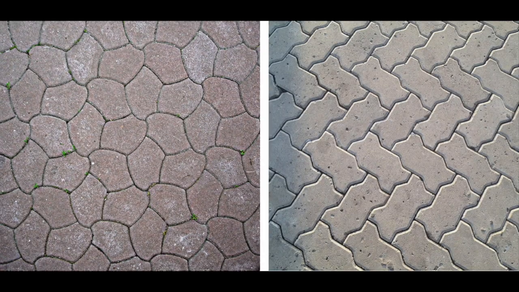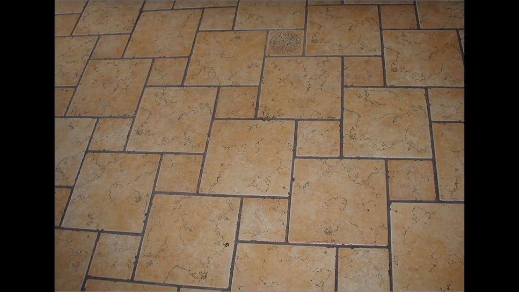These pictures show pavements built with interlocking tiles. The shapes are irregular, but they fit perfectly, leaving no gaps. This is a Pythagorean tiling that is built using squares of different sizes. This creates a beautiful pattern and is a common flooring pattern found in many homes.